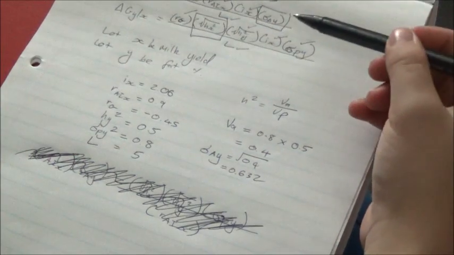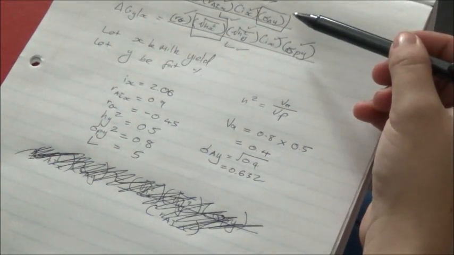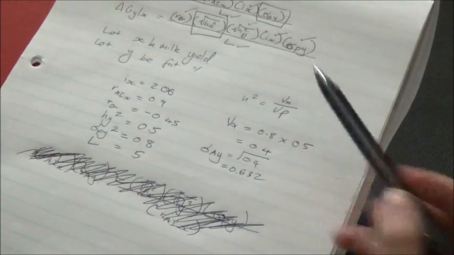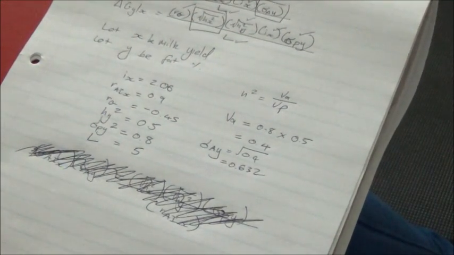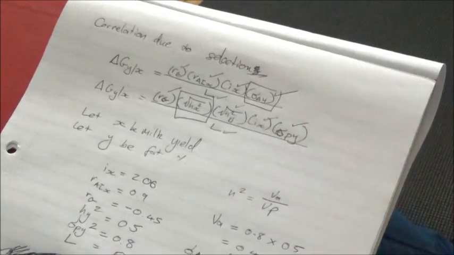Now, for the rest of our equation, that's all we need, because the rest was given to us in the other formula. So now we have everything that we need for this formula. Let's substitute.